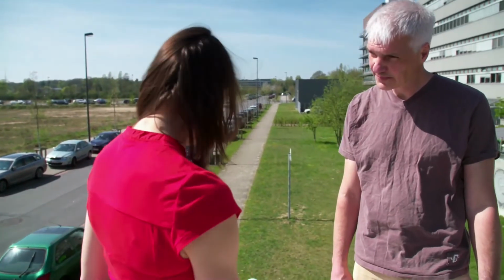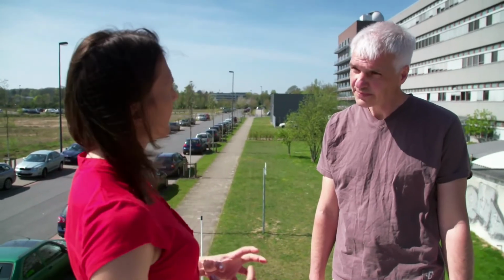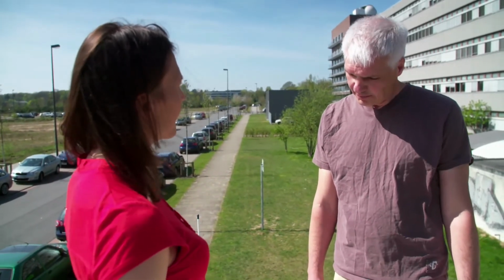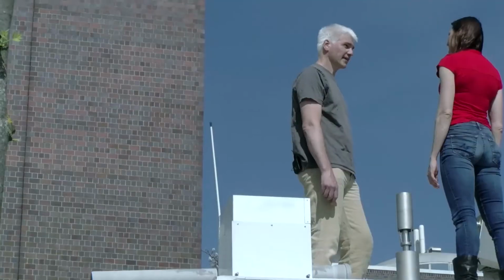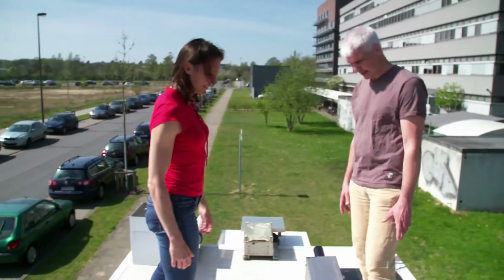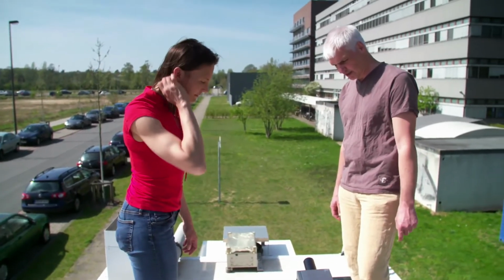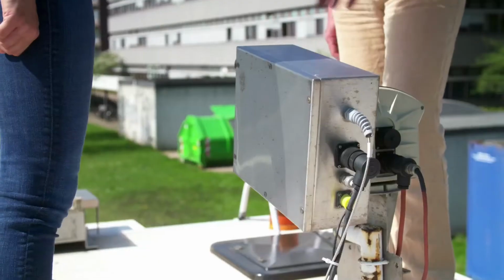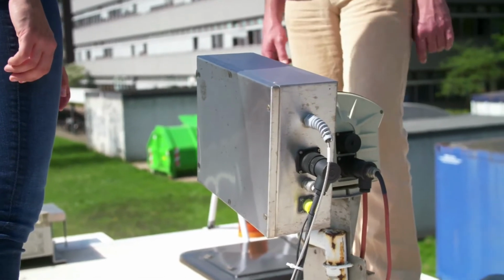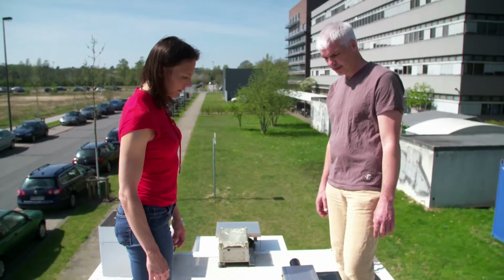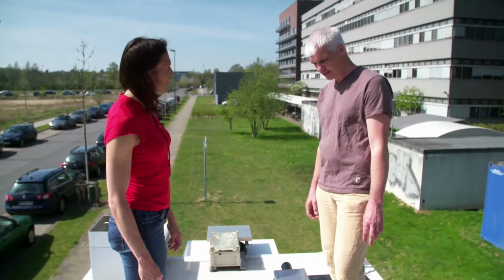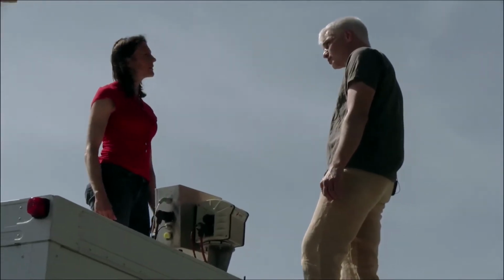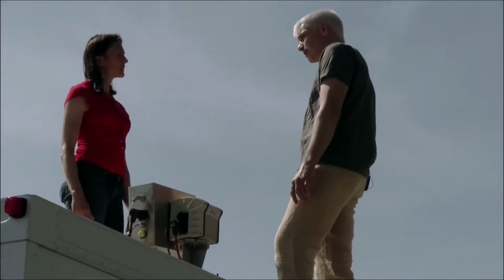Exactly. So that's gases that you're sampling directly, and what else have we got here? We are also analyzing for black carbon, so for soot. Moving to this instrument, that's the telescope of our MAX-DOAS, so-called MAX-DOAS instrument. MAX-DOAS stands for multi-axis differential optical absorption spectroscopy, and we are measuring scattered light spectra in the UV and the visible, and we analyze them for different trace gases.